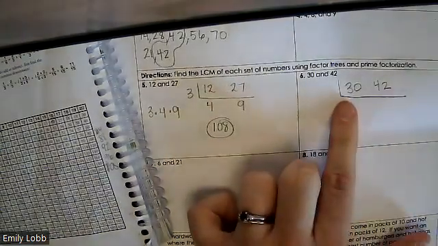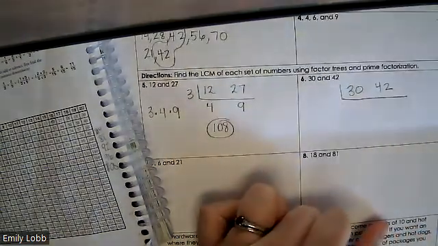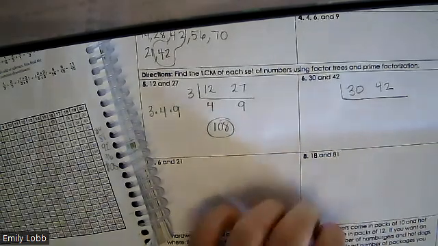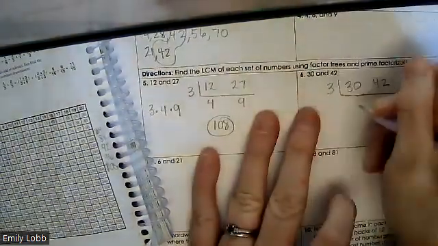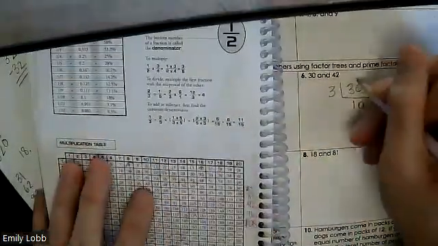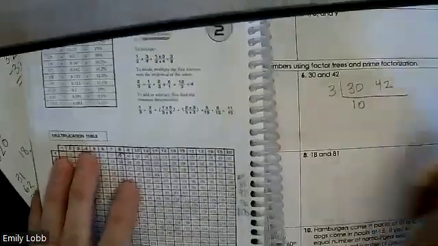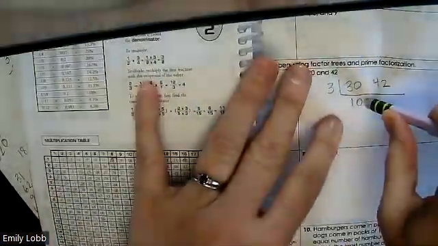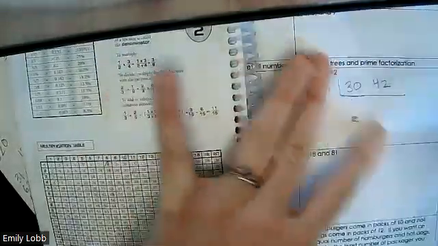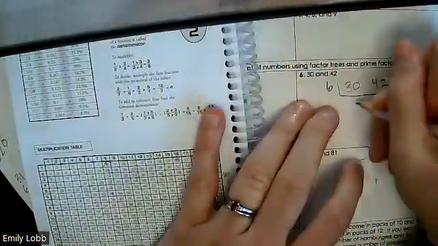What can I take out of 30 or 42? So I just said 2 or 3, which we can take a 3 out. This is 10 times. I can't do a 9 here. It doesn't add to 9. Neither does this. 6 would be efficient. So 6 and 5.